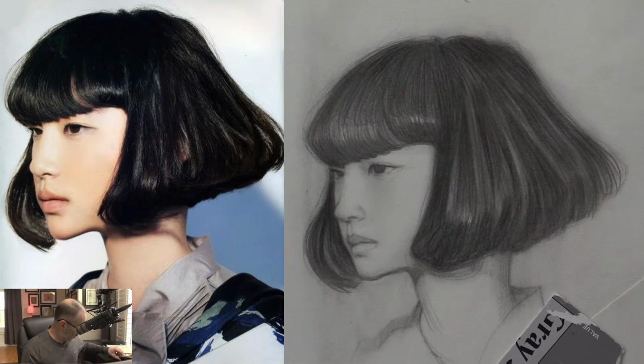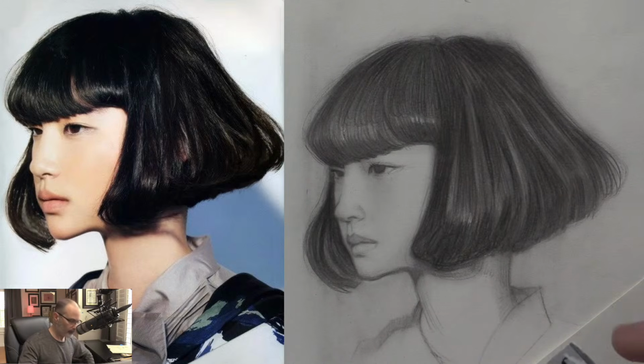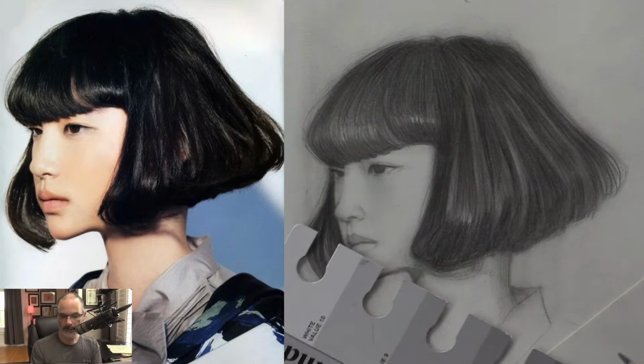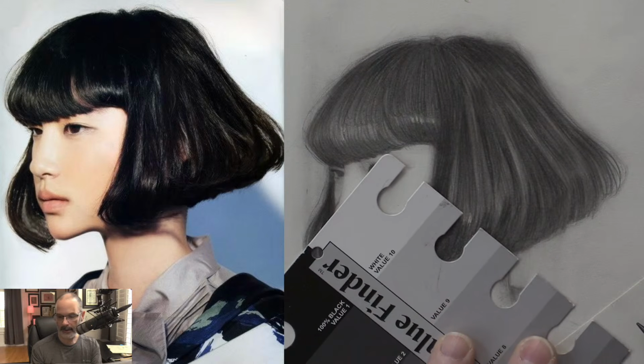Put this thing on your paper, and next to it, I'm working over here in the bottom right, match the value. Now, you're going to try to match the value with your pencil, right? But now we're dealing with all the tooth of the paper.